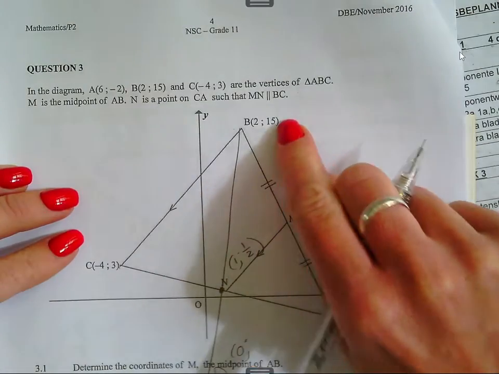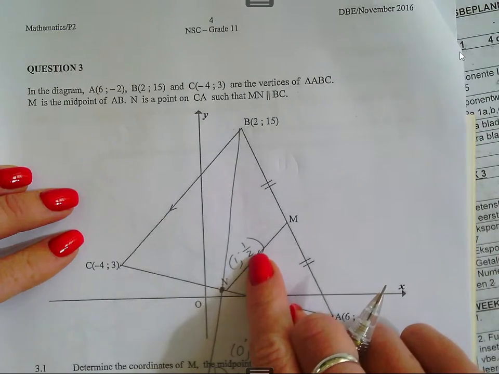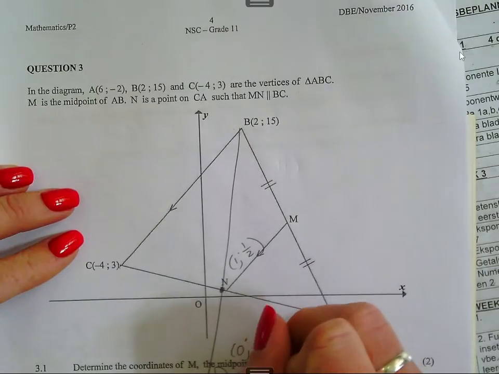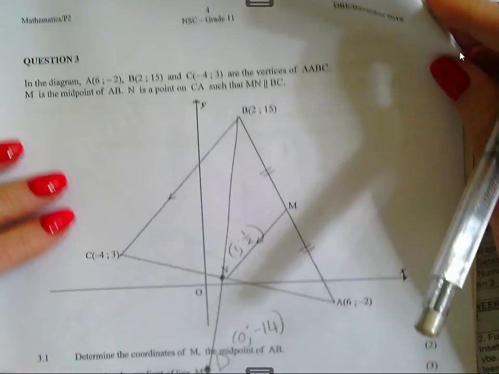Then what happened to 15 to become a half is minus 14.5, and then you subtract 14.5 again, then you get -14. That's the counting method.